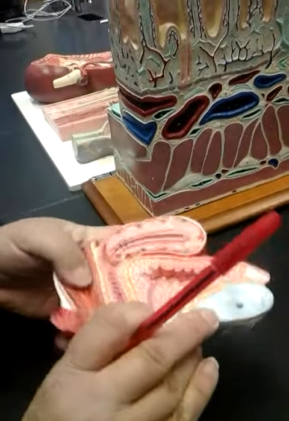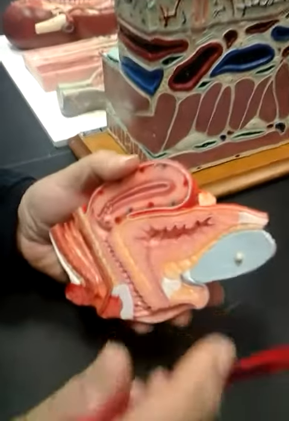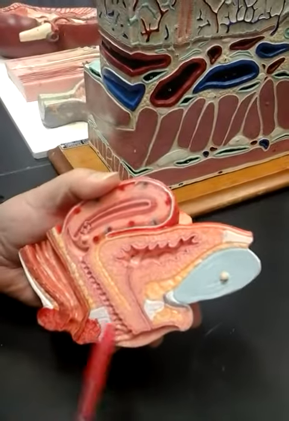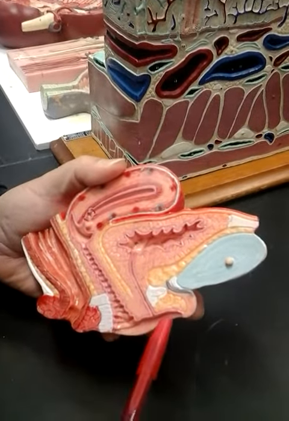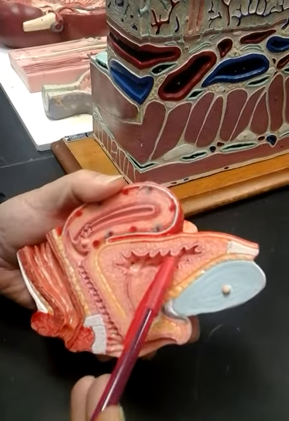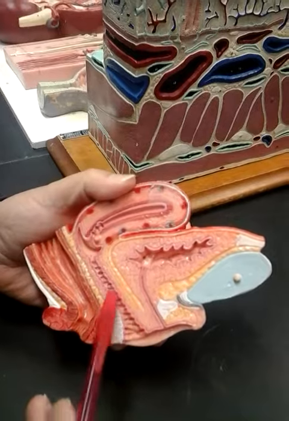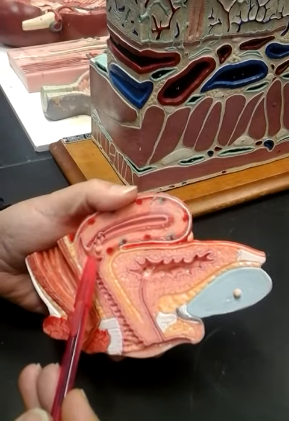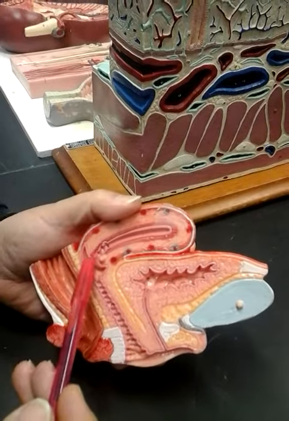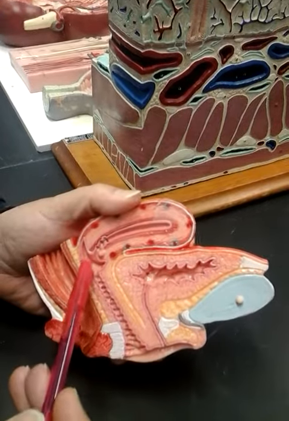If we turn it to the inside, we see this mid-sagittal section. Again, the rectum nearly killed them. Here we have the labia minora. Here is our urinary bladder with the urethra. And then here is our vagina, which comes up and meets up with the beginnings of the uterus.